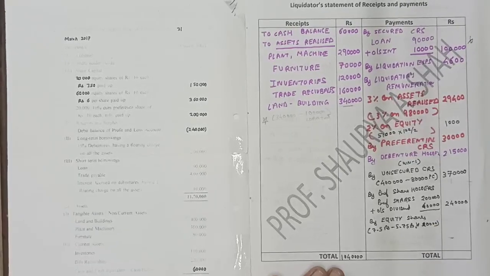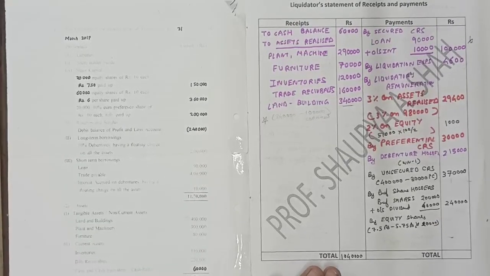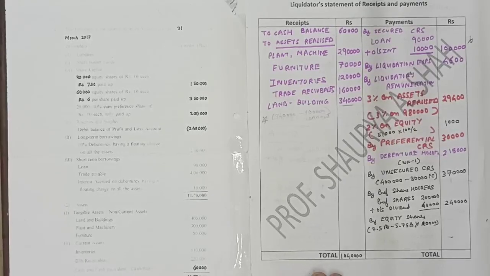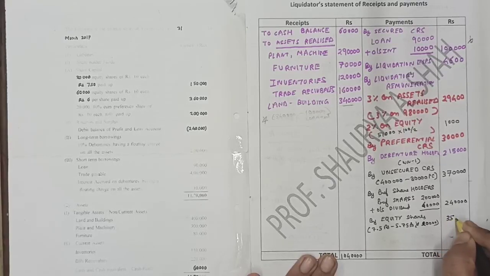Just calculate it, 7.5 minus 5.75. That is 1.75 into 20,000, so 35,000 you will return back to equity share.